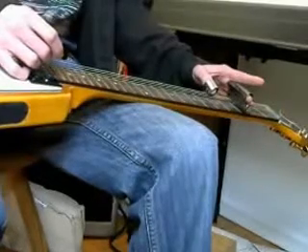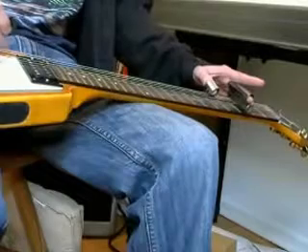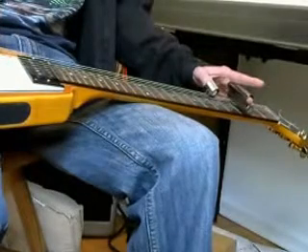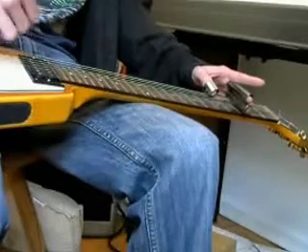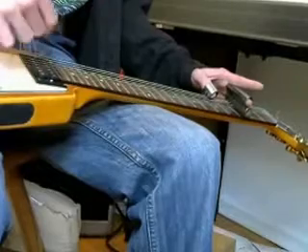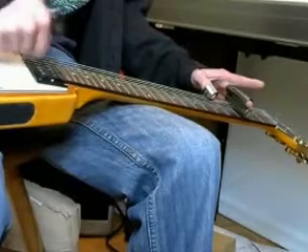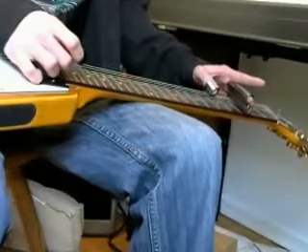So I'm angling my thumb right now so that it's not hitting this bottom 6th string. And if I strum all the strings, 6 to 1, that's a G6.